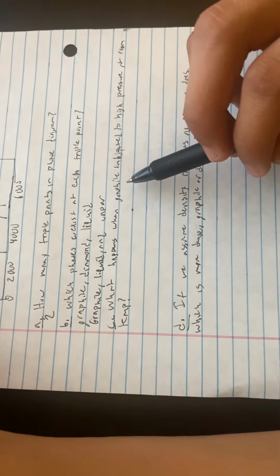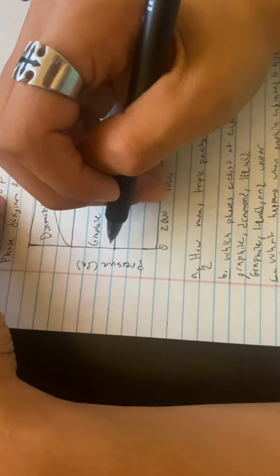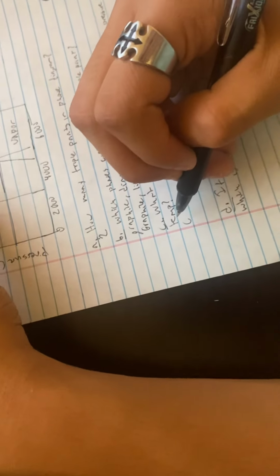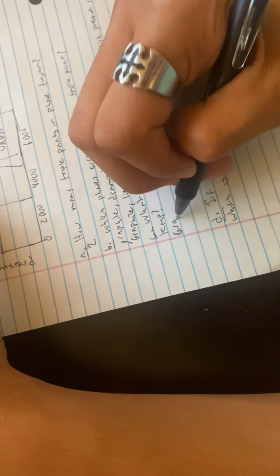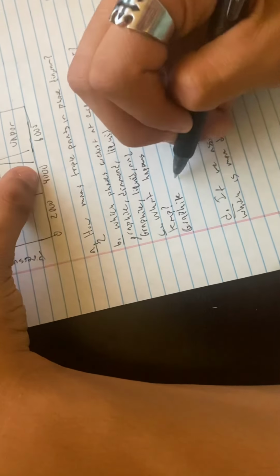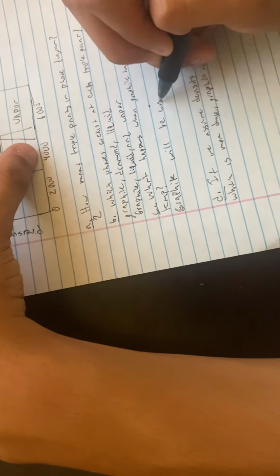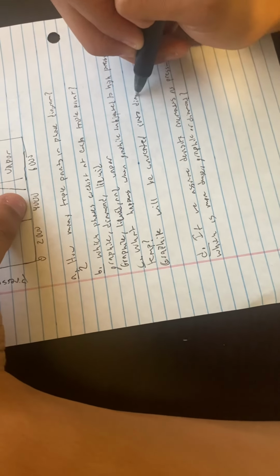Next, we have letter C. What happens when graphite is subjected to high pressure at room temperature? Now, as we can tell, as pressure increases, graphite will turn into diamond. So, if subjected to a higher pressure at room temperature, graphite will be converted into diamond.